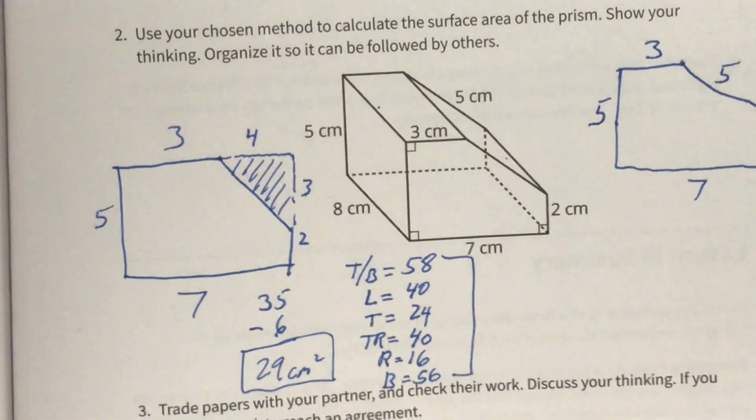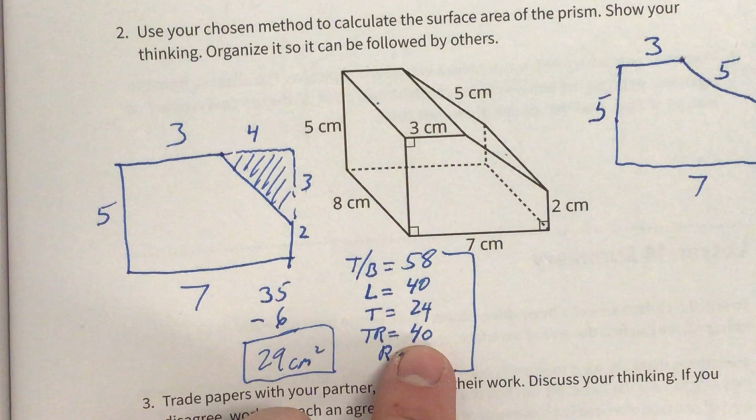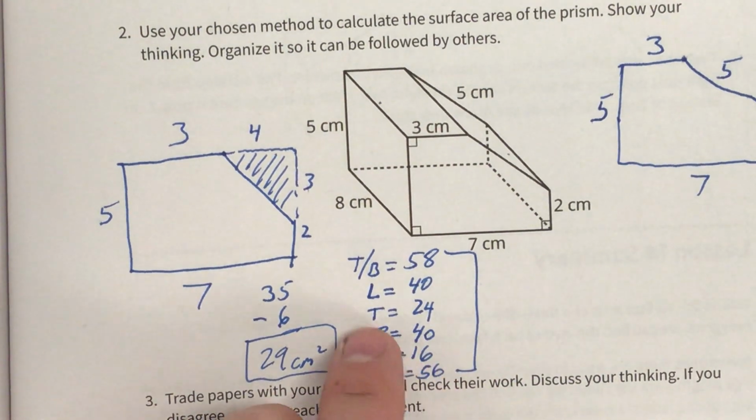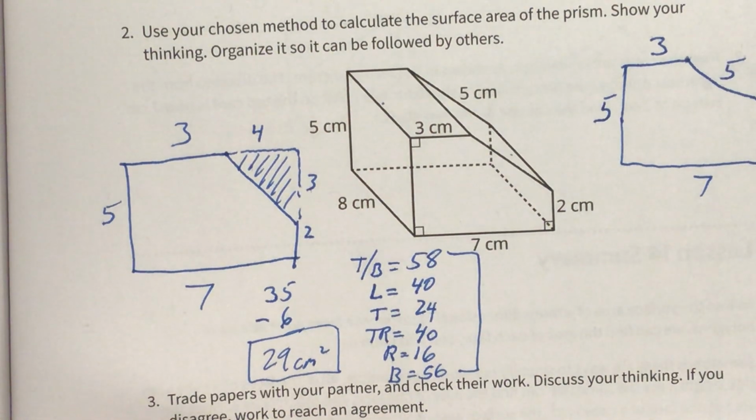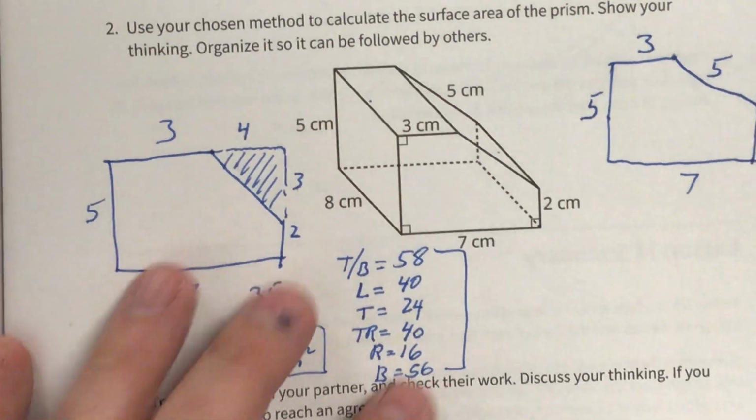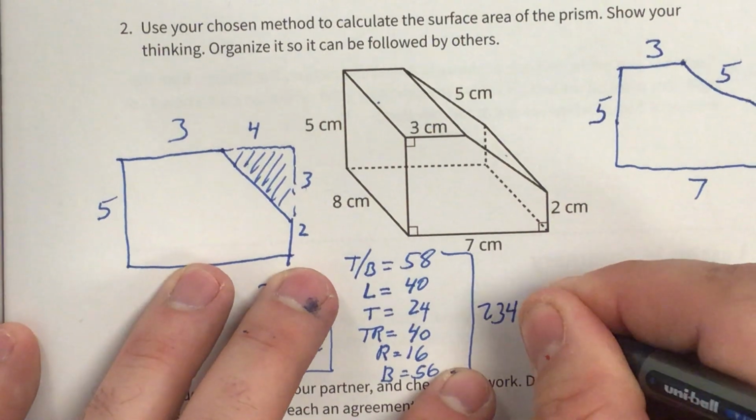I'll show you what I mean. 40, 40, 24, 16, 56, 58. 234. We good? All right.